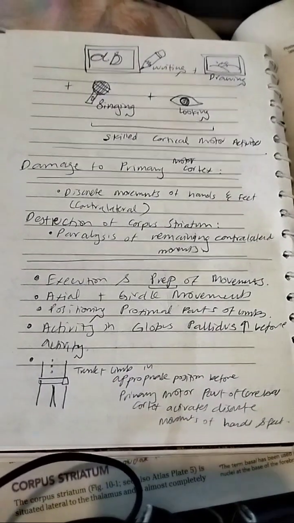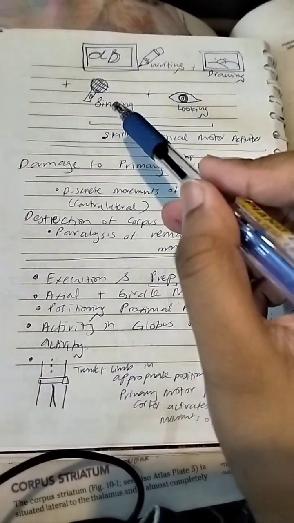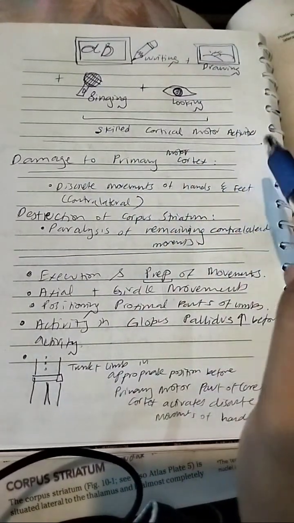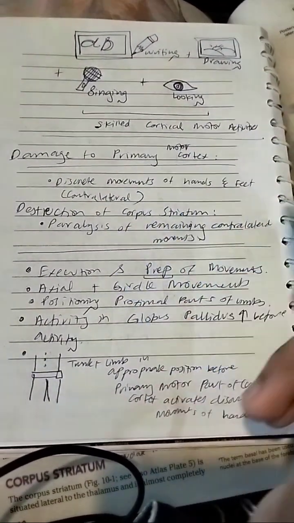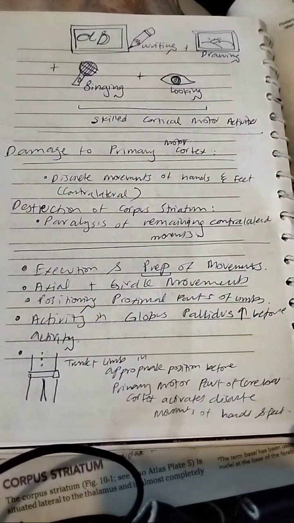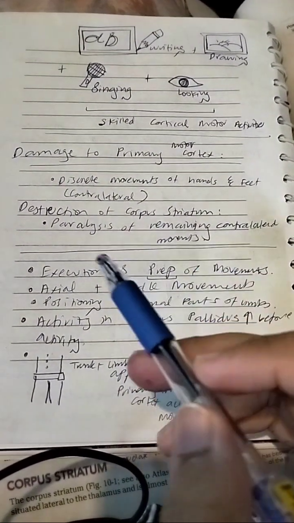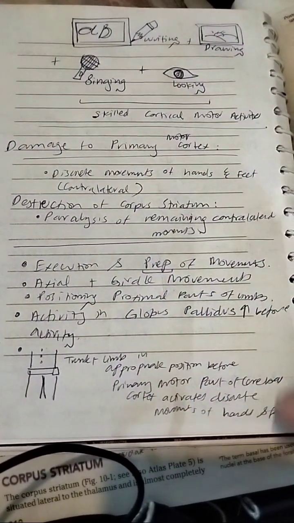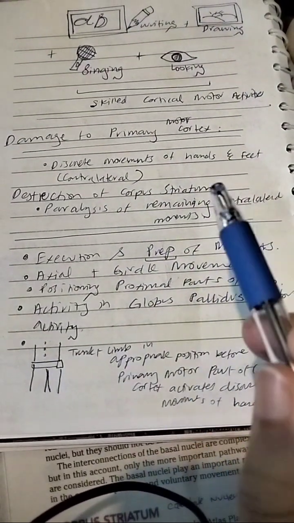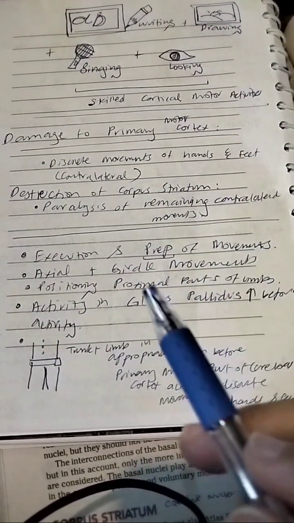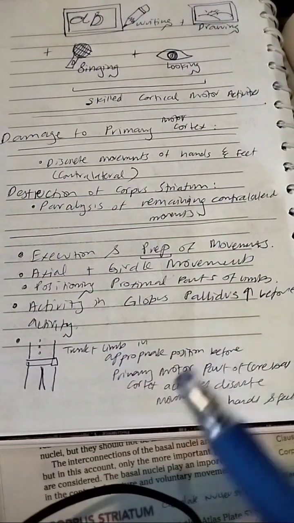So the basal ganglia is involved in writing, drawing, singing, and looking. All of these are skilled cortical motor activities. So if there is damage to the primary motor cortex, what will happen? The discrete movements of the hands and feet on the opposite side will be lost. However, if there is destruction of the corpus striatum, there will be paralysis of the remaining contralateral movements of the hands and feet. Furthermore, the basal ganglia is involved in the execution and the preparation of the movements.